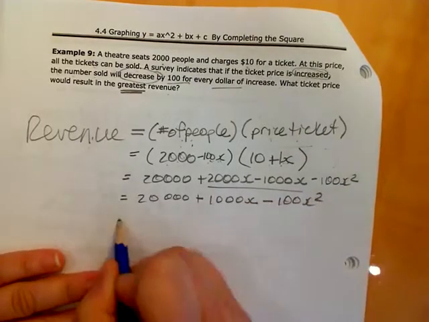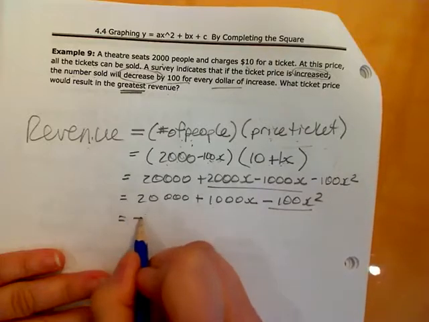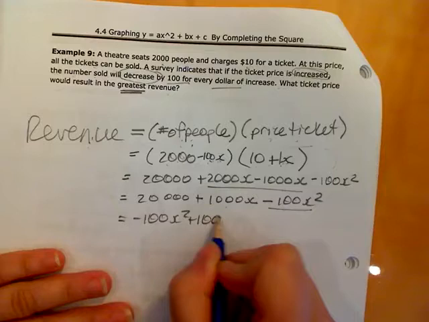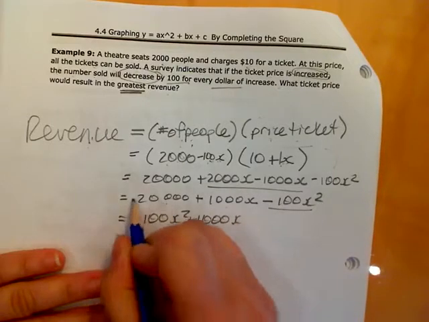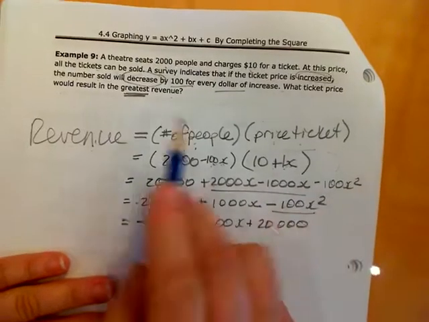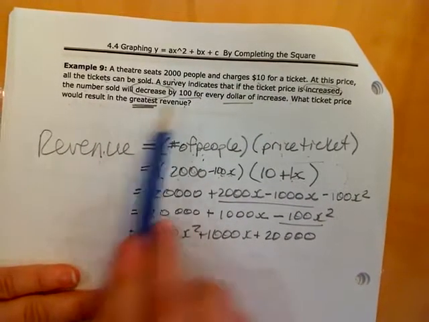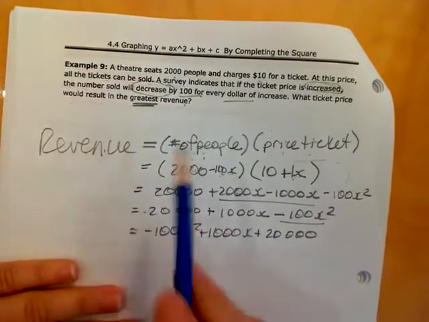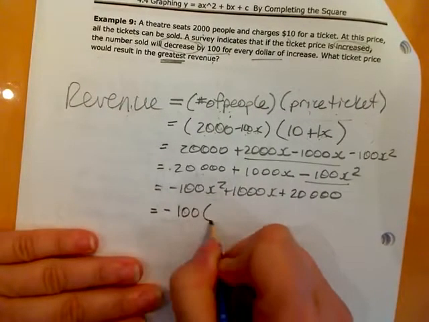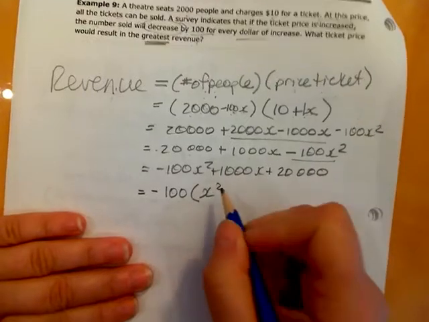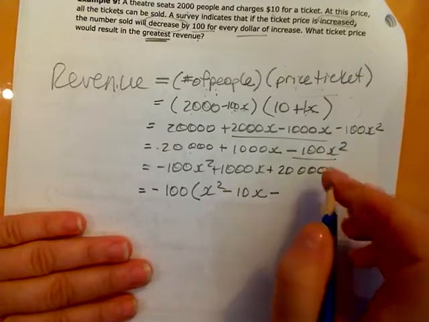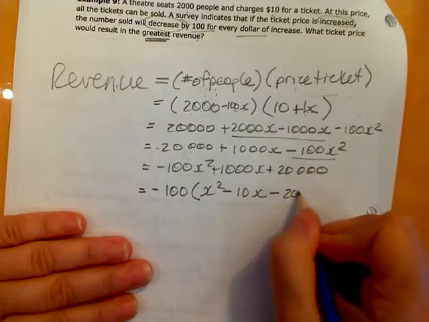And now let's put this in descending order. So we have negative 100x squared plus 1,000x plus, right, because nothing's there, so it's a plus 20,000. Okay, I want to find my greatest revenue. This is revenue, so I want to complete the square. So I'm going to take out the negative 100. So I bracket x squared, then that's minus 10x, and that's minus 200.